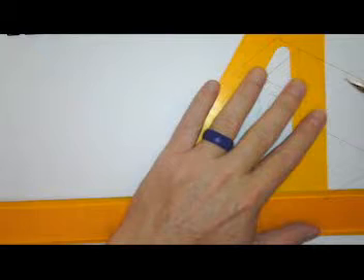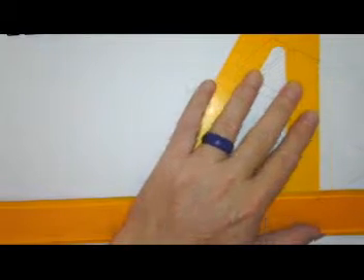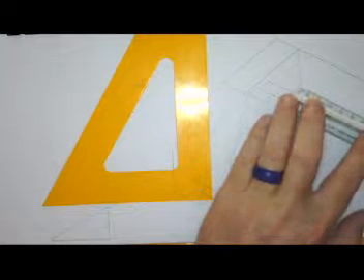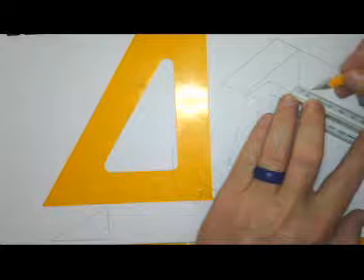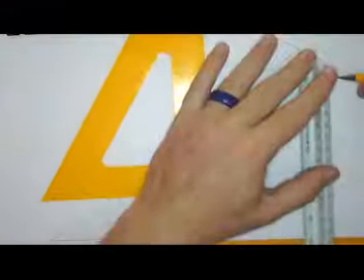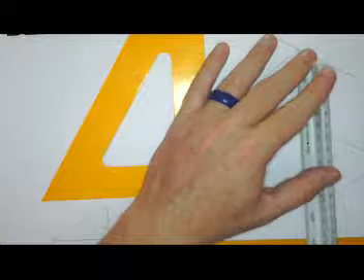Take it there, that is the middle. The square is 40, so it's a square of 20, 20, 20, 20, 20.